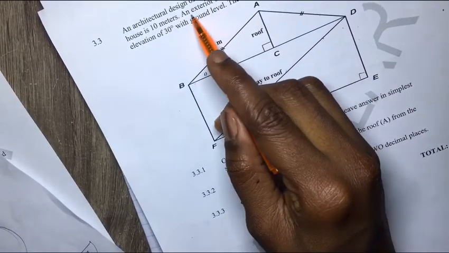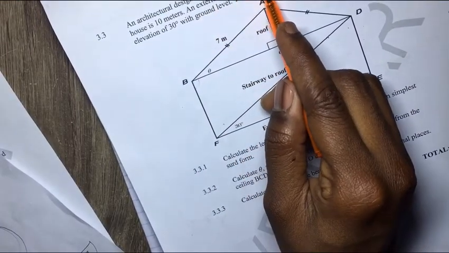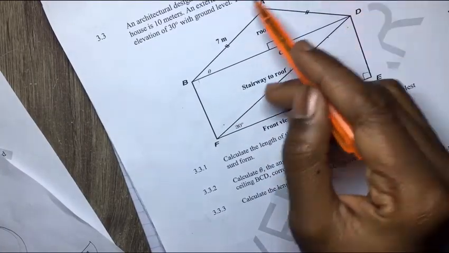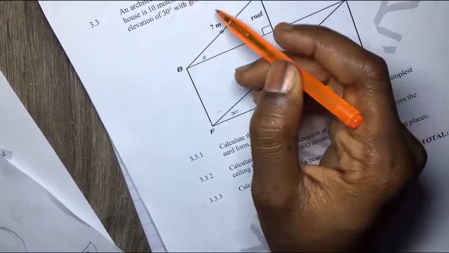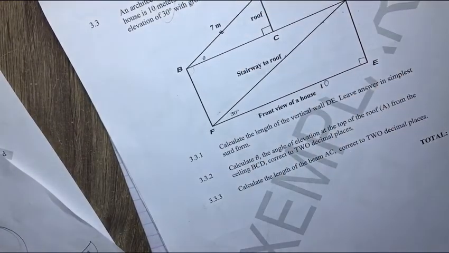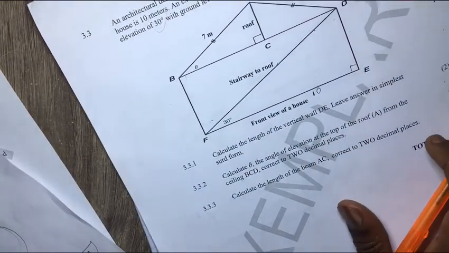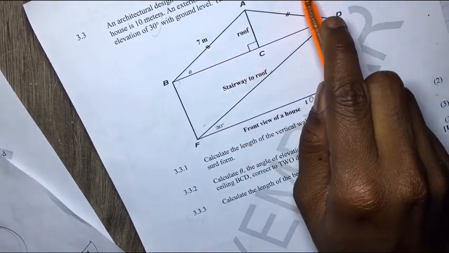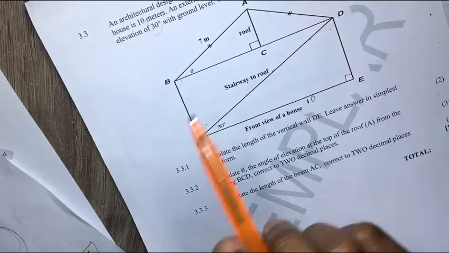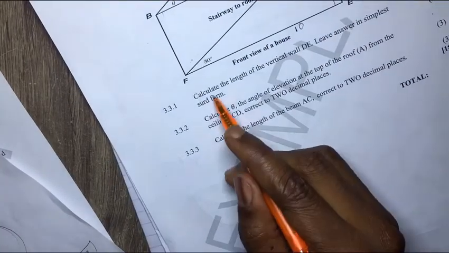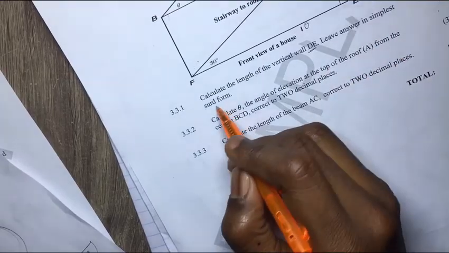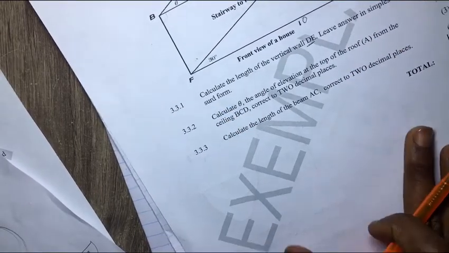An exterior stairway leading to the roof. Okay, that's the stairway leading to the roof at an angle of elevation with the ground level, and the slanted part of the roof is 7 meters. This part is 7 meters in length. Okay, cool. Calculate the length of the vertical wall DE. Leave your answer in the simplest surd form. Okay.